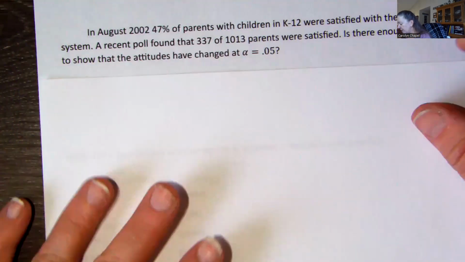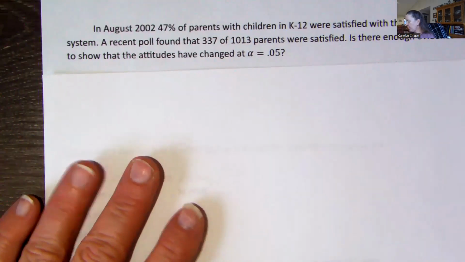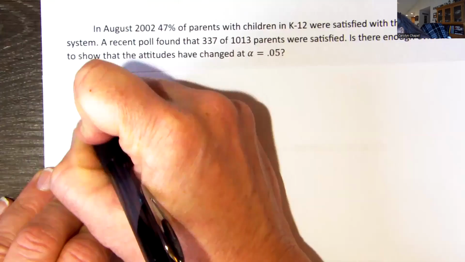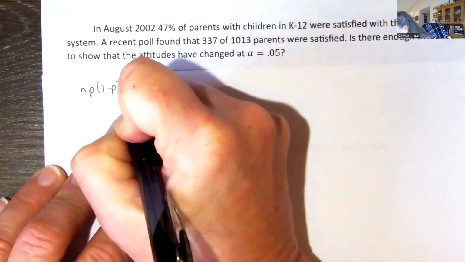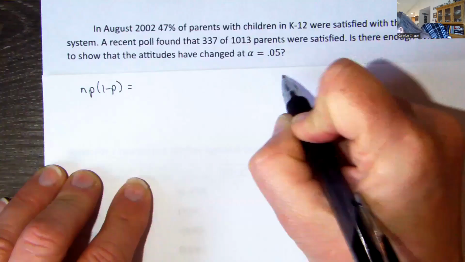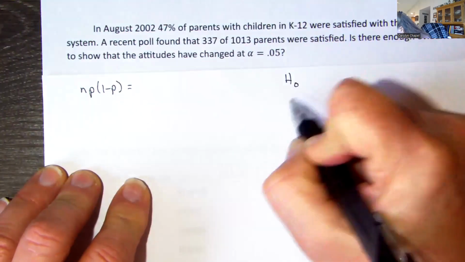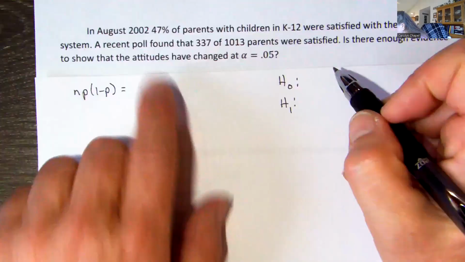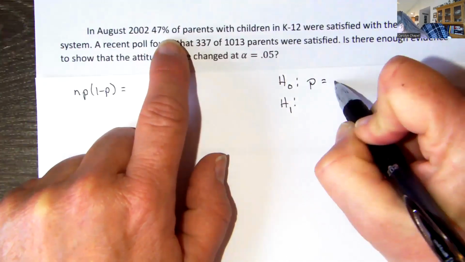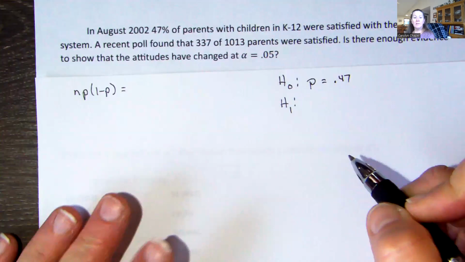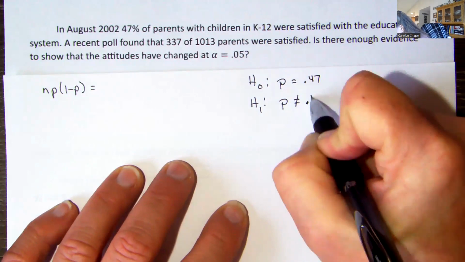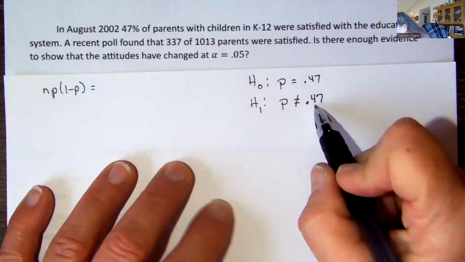So again, I'm going to be going through my 5 steps. I will verify, first of all, just to make sure that we can go through all of this. So I'm going to do my np, but I need to put my hypotheses in for what p is. My hypotheses are, we're thinking the proportion was 0.47. We're just wanting to know if it has changed. The change is not 0.47. And this is going to be the p that we have.